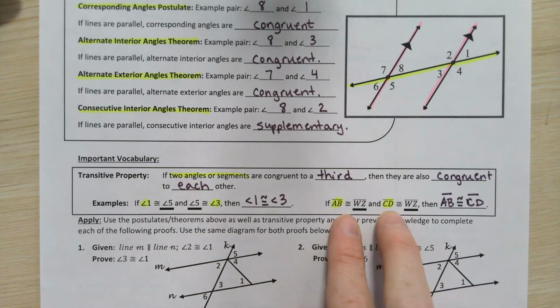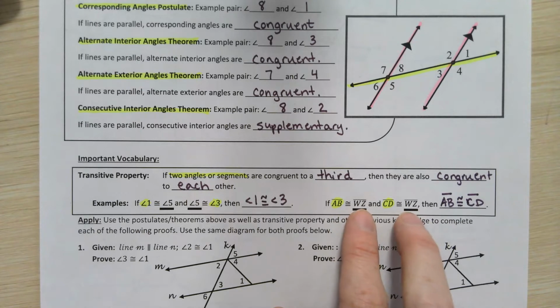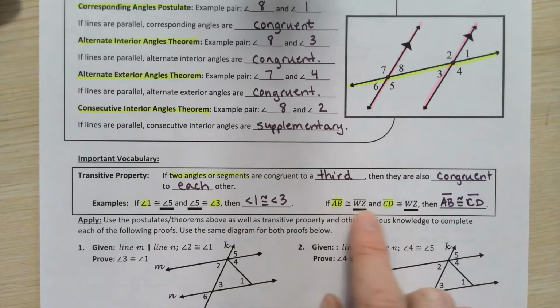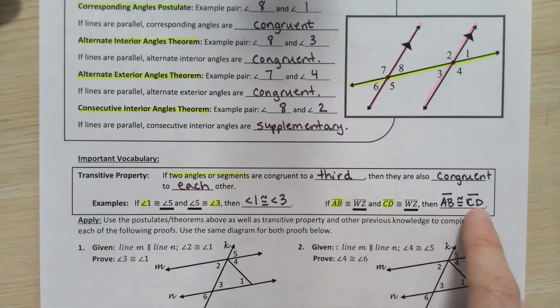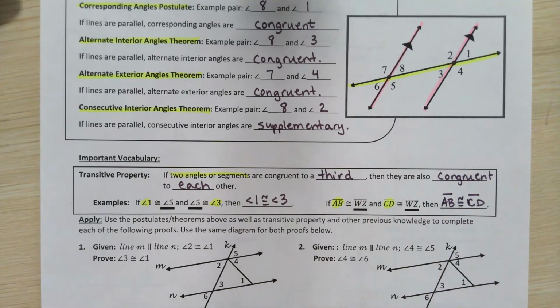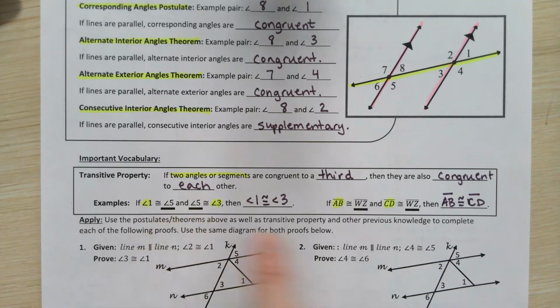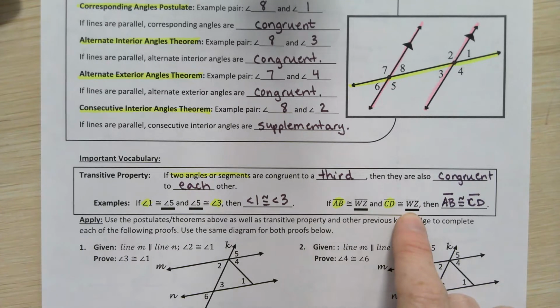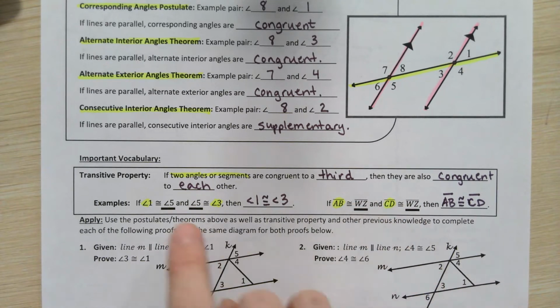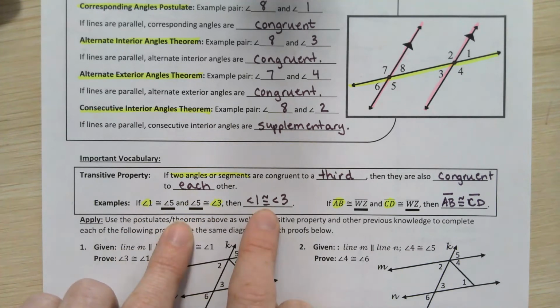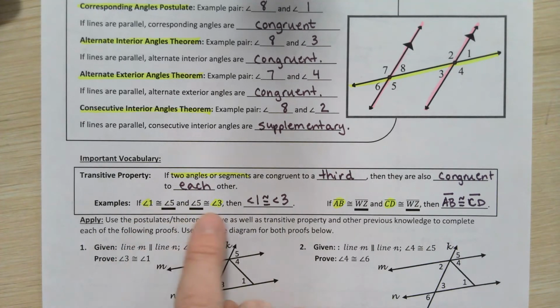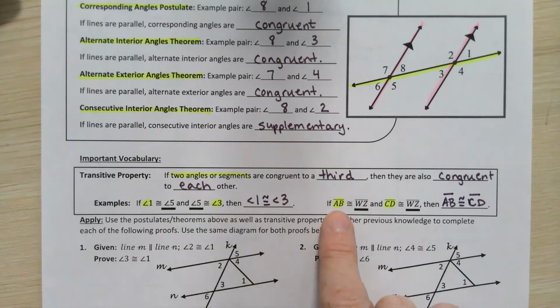The same thing would be true about segments. Imagine that segment WZ has a length of 10. Well, that means AB has a length of 10 and segment CD has a length of 10, so they have to be the same size as each other. So anytime we're noticing this kind of repeated angle or repeated segment, that repeated segment or repeated angle is going to disappear, and we're going to create a third congruent statement out of the leftovers. Angle 1 and angle 3 in the first case, or segment AB and segment CD in the second case.